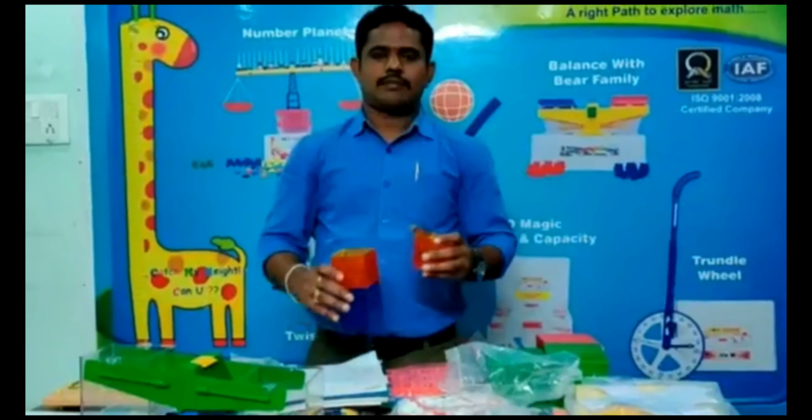So here is the cluster called 3D solid shapes. With the help of these 3D solid shapes, we can show them a cube or cuboid, a square pyramid, a cone, a cylinder, and so on. We can show them with the help of this particular cluster. And with the help of this one, more and more concepts we can teach them.